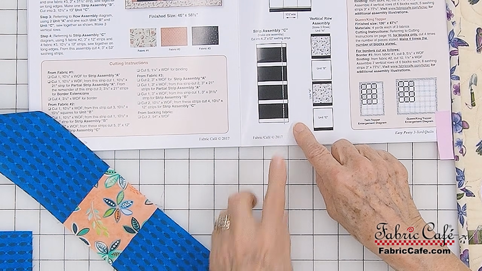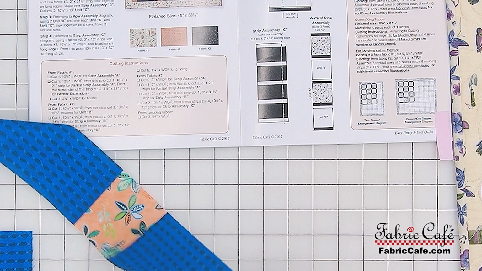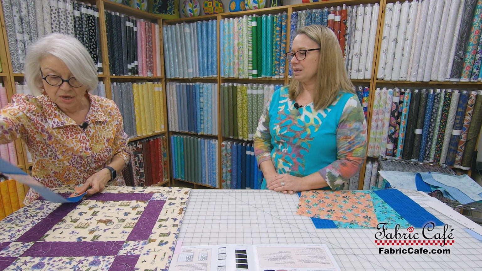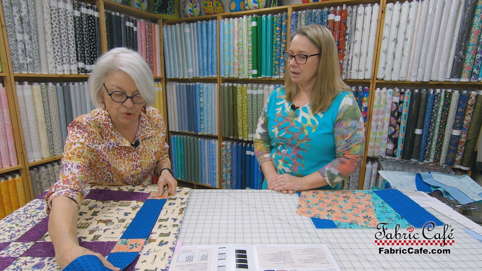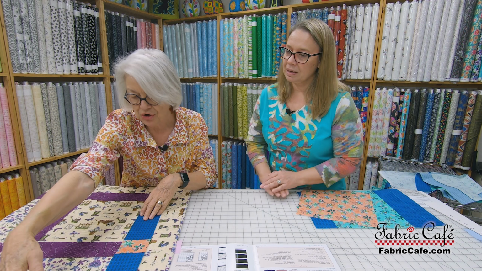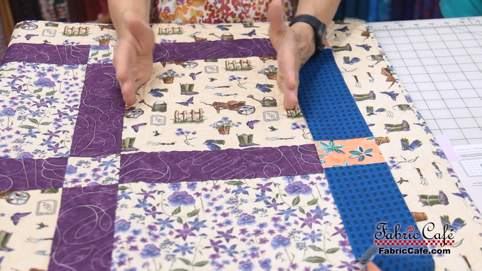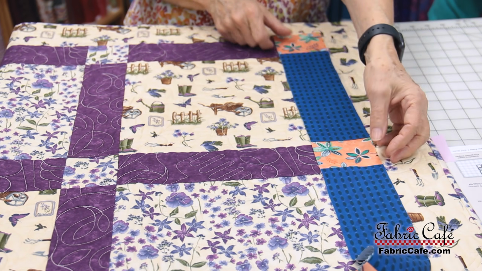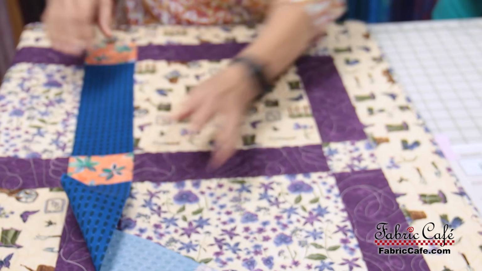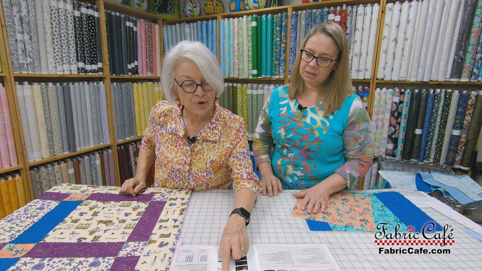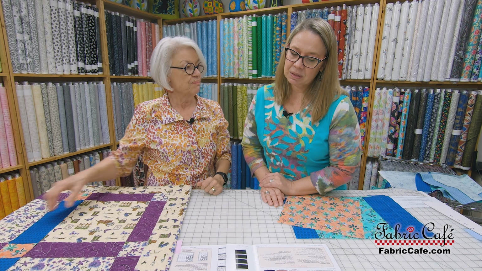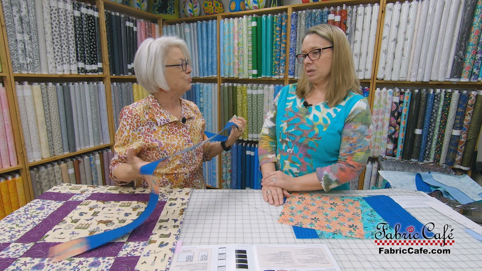Okay. And what we're making here are the sashing strips. These are going to be sewn on your, well, let's do it right here, on the quilt. After you do that vertical row, you're going to sew this. Okay. And then you're going to sew another one over here. So you make these vertical rows, and then you put this one here, and you make more strip assembly. So you're actually going to make 4 of these sashing rows.